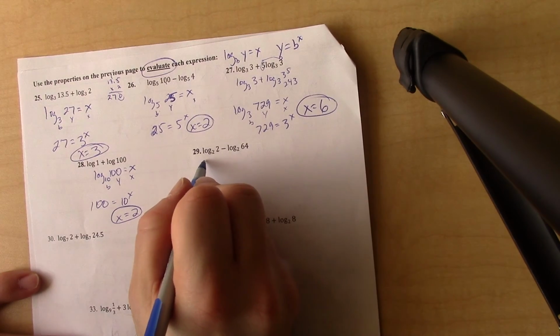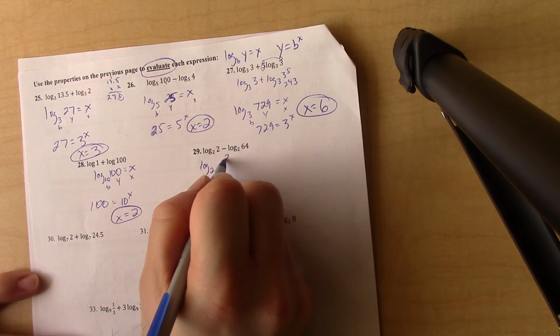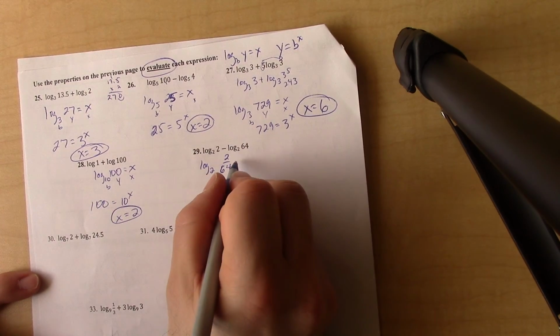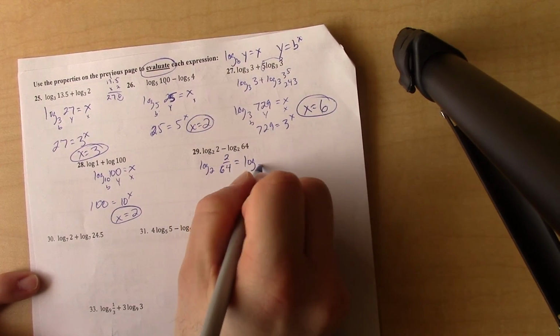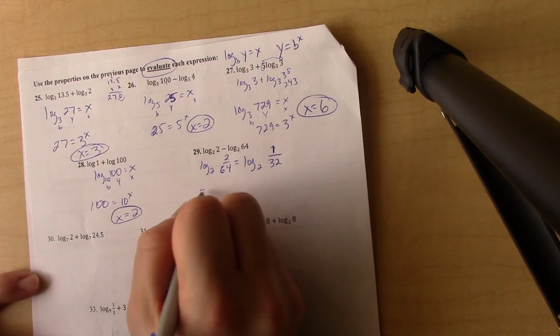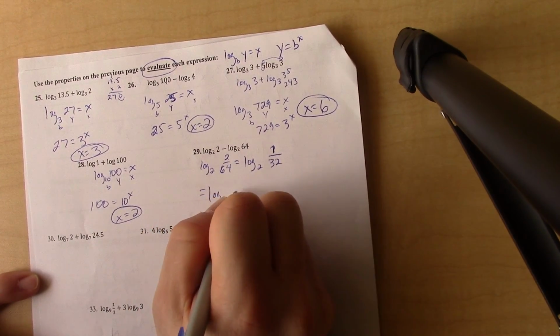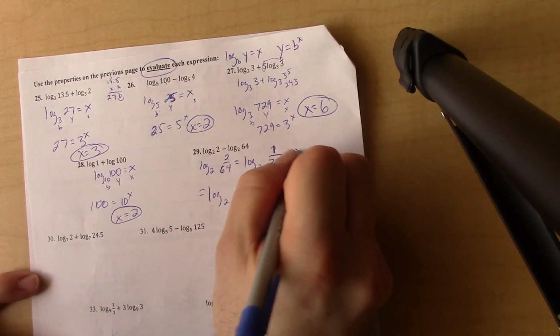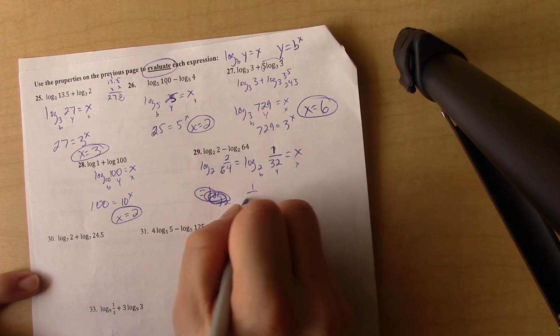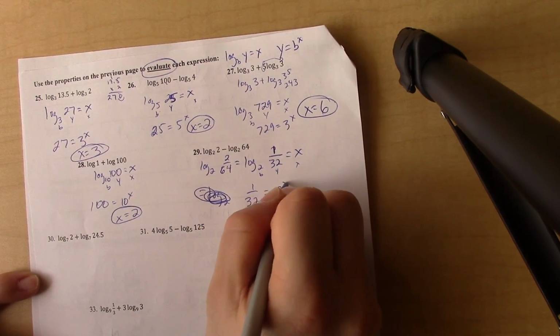This problem, minus means divide. So let me write this out, because there's nothing I can really do with that yet. I guess I could, but I'm going to just simplify it first. 1 over 32, which is log base 2. Let's just set that equal to x, sorry. Okay. So b, y, x, 1 over 32 equals 2 to the x power.